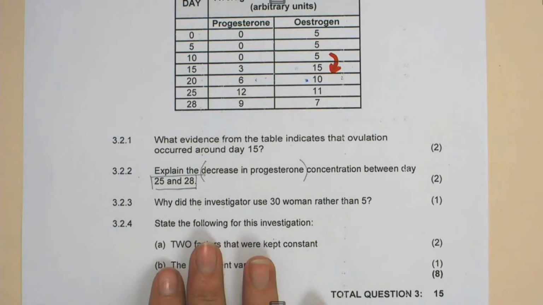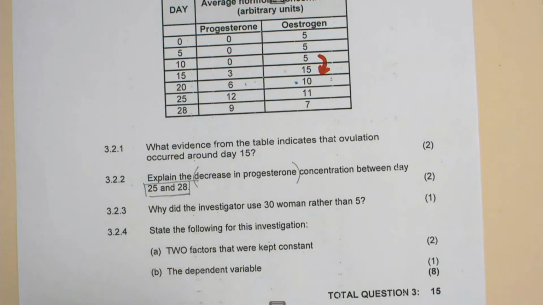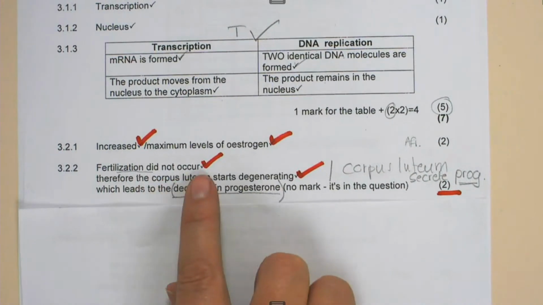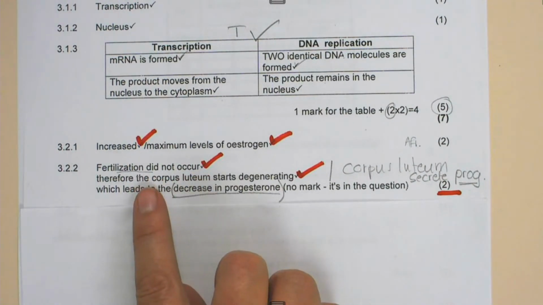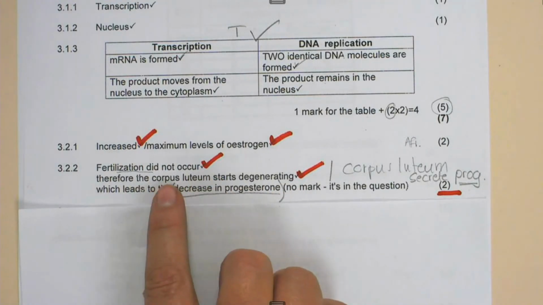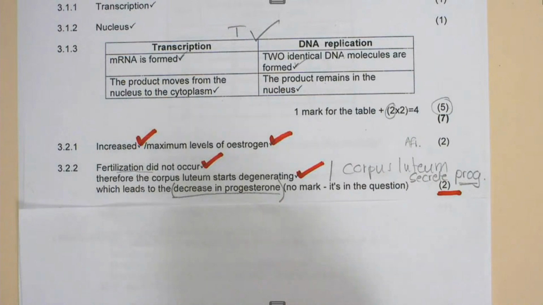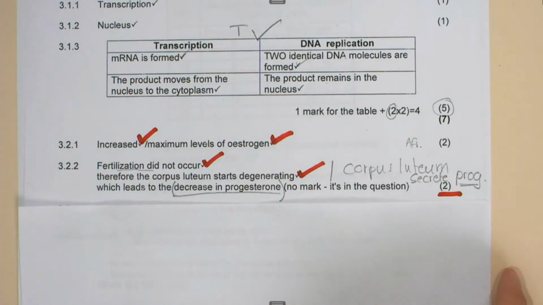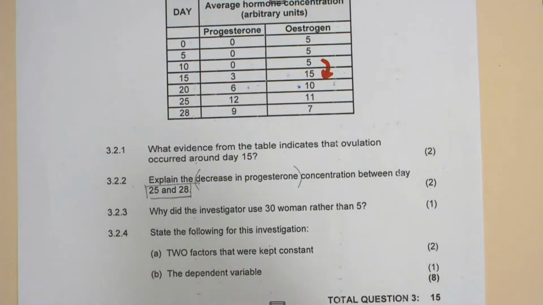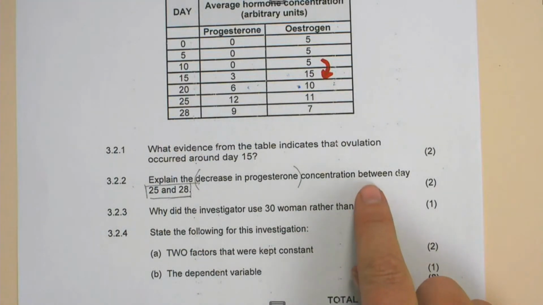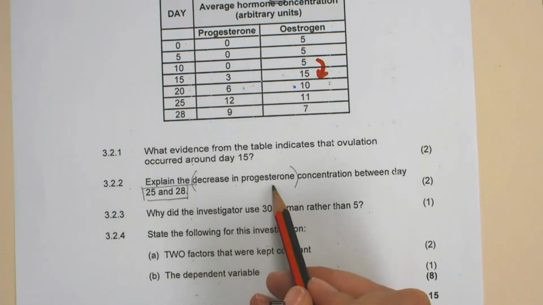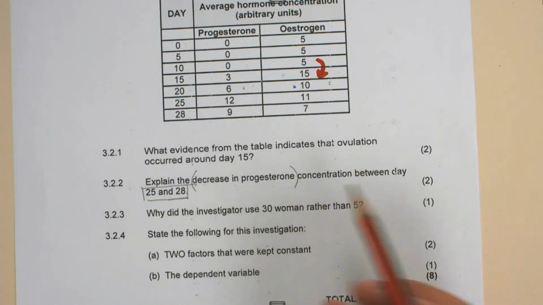So again, let's emphasize the first mark will be allocated for the fact that we said that fertilization did not occur. And then the corpus luteum starts to degenerate. And why is that important? Because the corpus luteum is responsible for the secretion of progesterone. And if the corpus luteum degenerates, then there will be less progesterone being secreted, leading to a decrease in the progesterone levels.